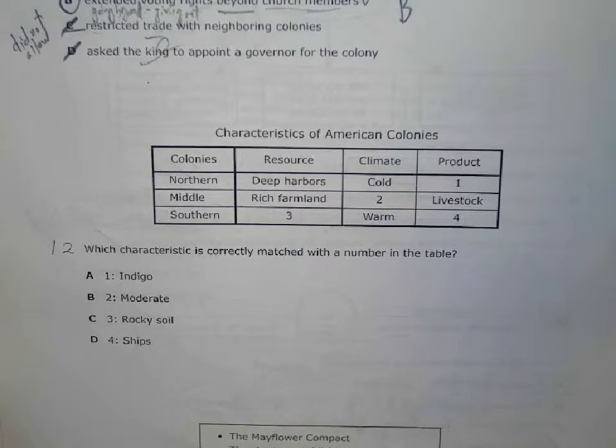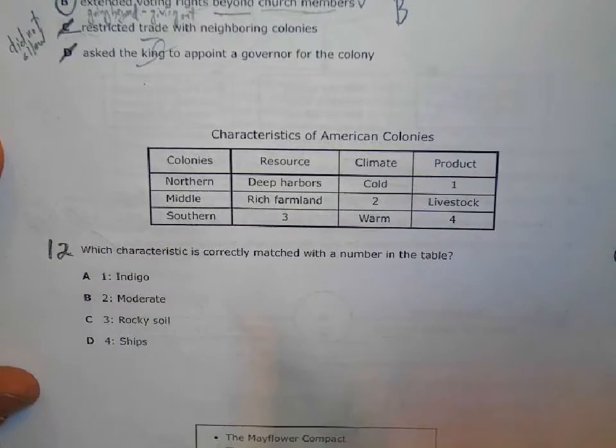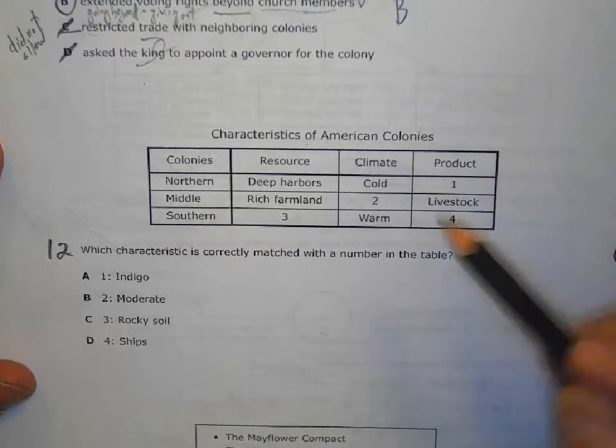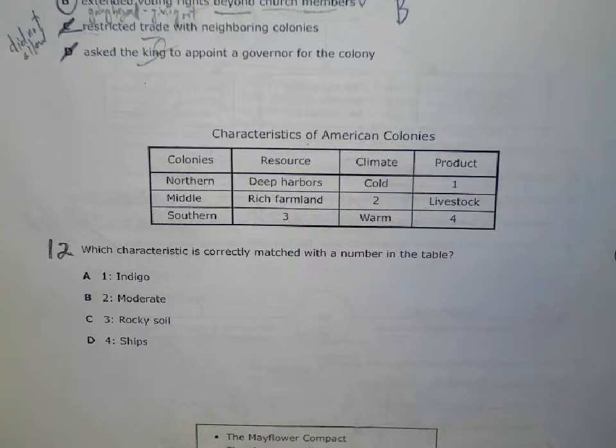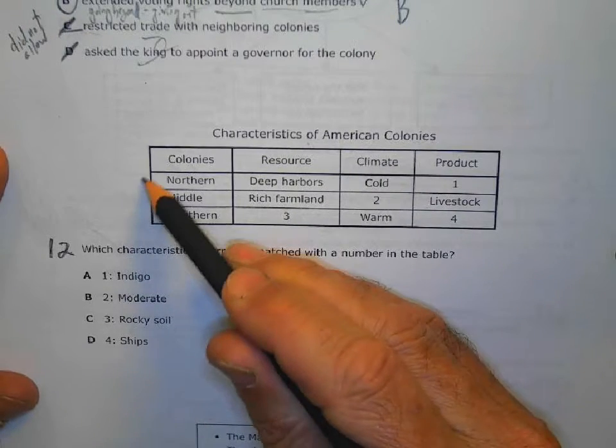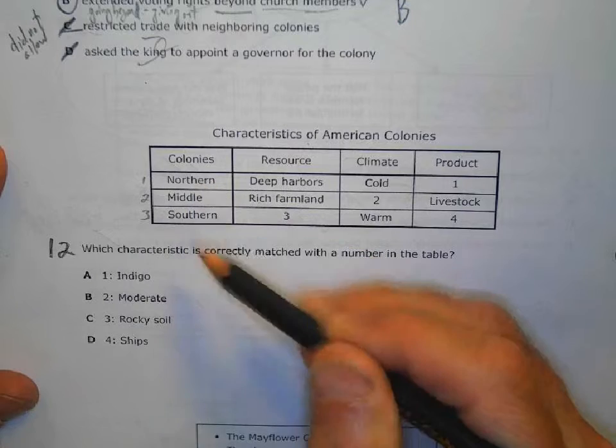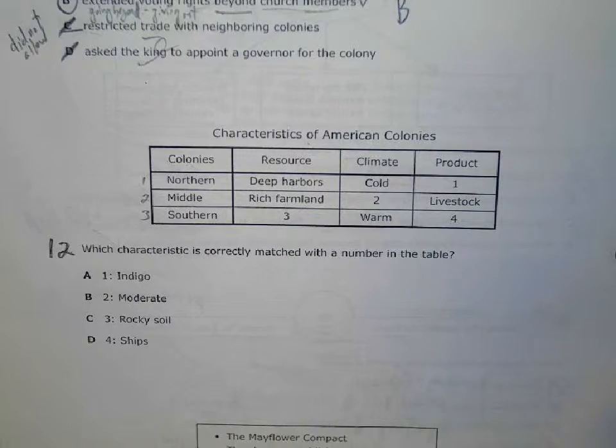All right, question number 12. It says characteristics of American colonies. So these are the qualities, characteristics, things that we use to group them together. Remember, we had 3 different groups of colonies: the northern, the middle, and the southern colonies, right? The southern colonies: Georgia, South Carolina, North Carolina, Virginia, Maryland. The middle colonies were Delaware, Pennsylvania, New York, and the northern colonies were Connecticut, Rhode Island, Massachusetts, and New Hampshire.